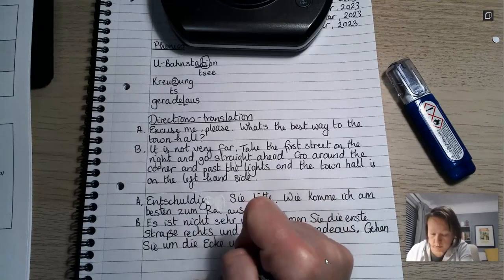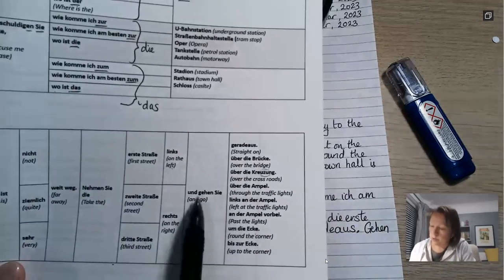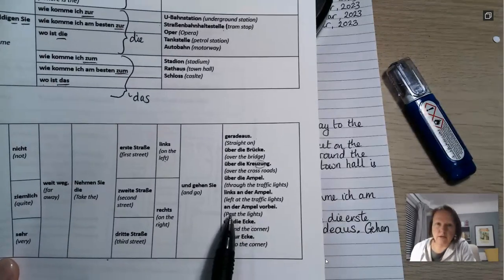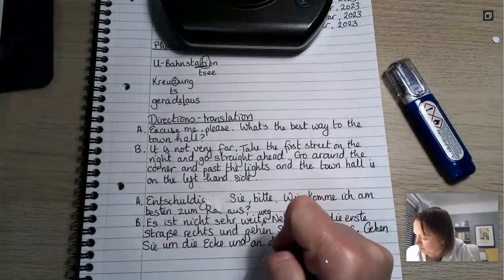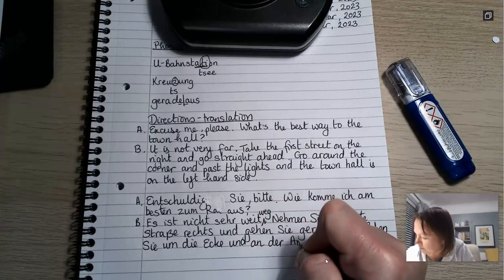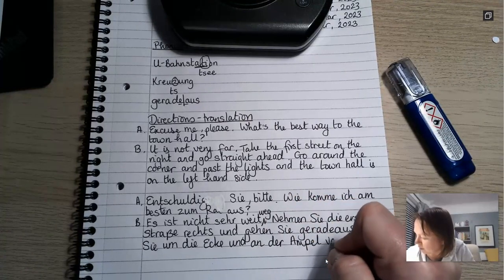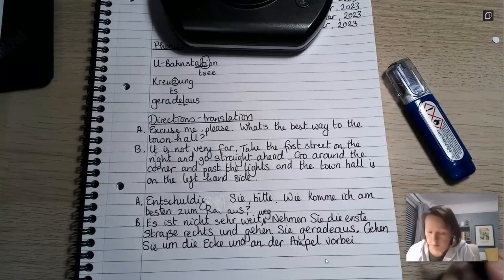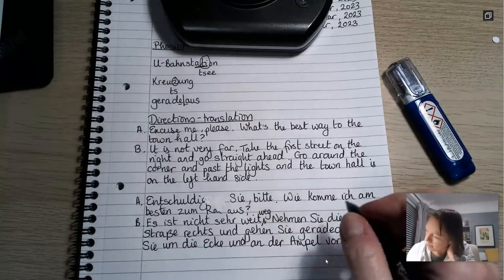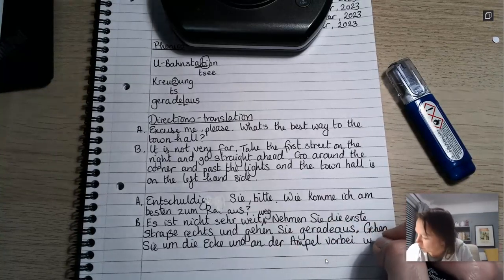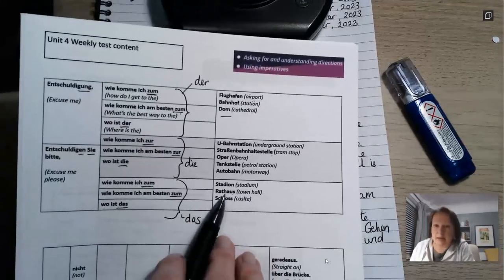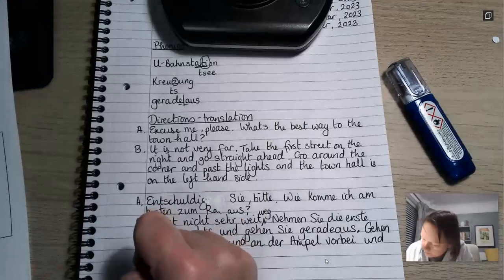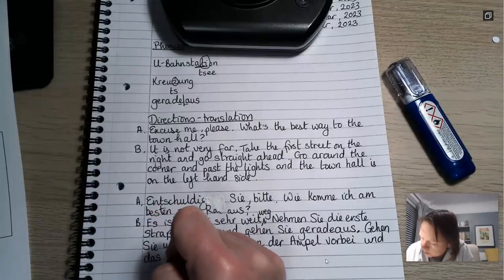Cool. So go around the corner and past the lights. And again, we don't need the gehen Sie again. You can just say an der Ampel vorbei. Und an der Ampel vorbei. Great, okay. And the town hall is on the left-hand side. So und. And remember, our town hall is down here. So das Rathaus.